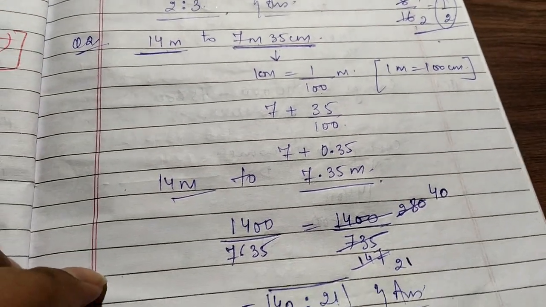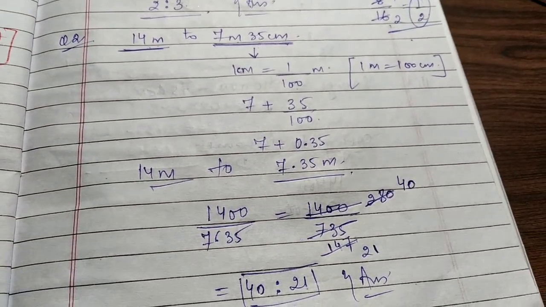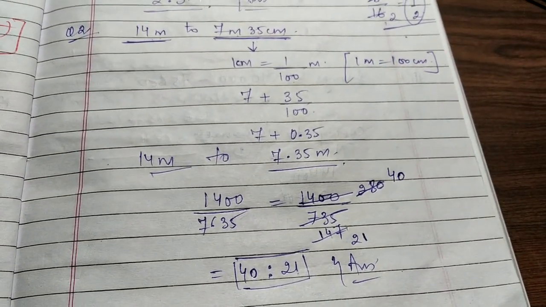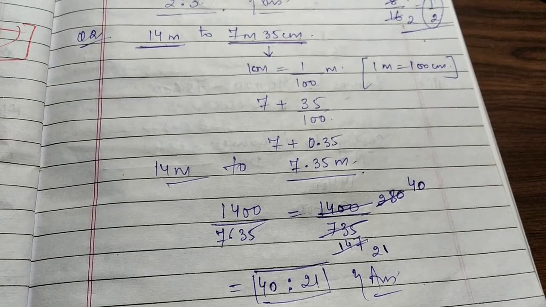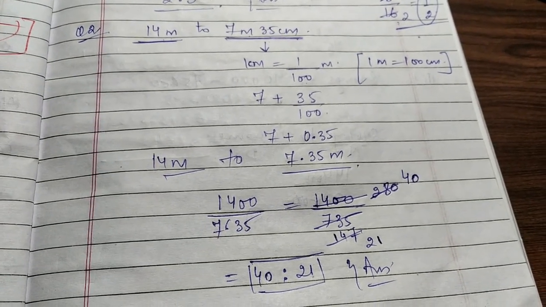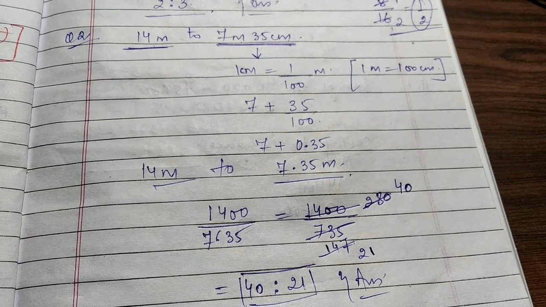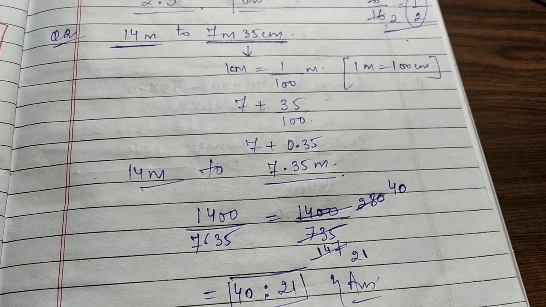Okay, so we were doing ratio and proportion exercise 1A. Now moving on with the next question. Question number 2 also they are asking to change the given ratios in simplest form. Now in this question you will find the different quantities. The quantities are not same. So you have to make them same.